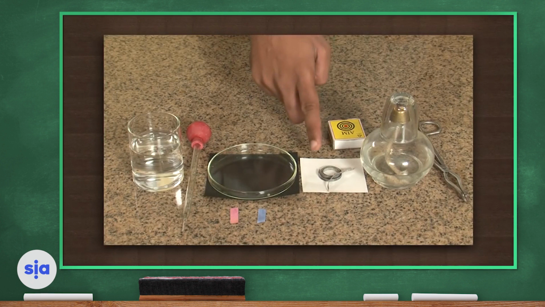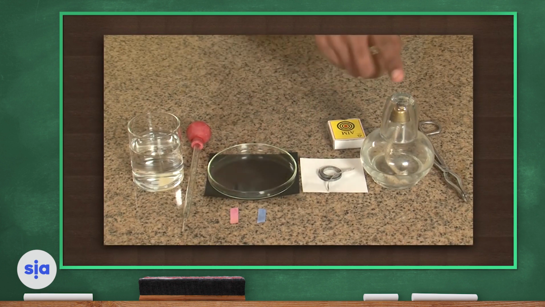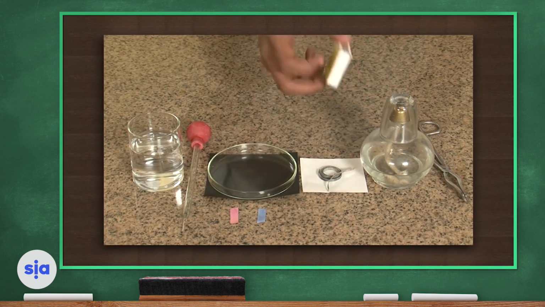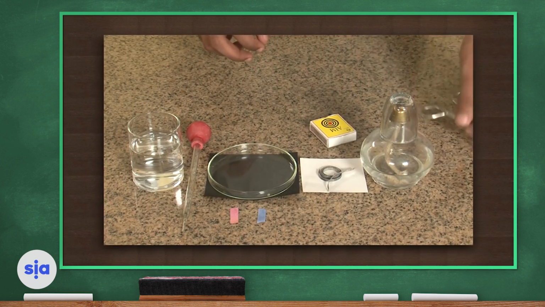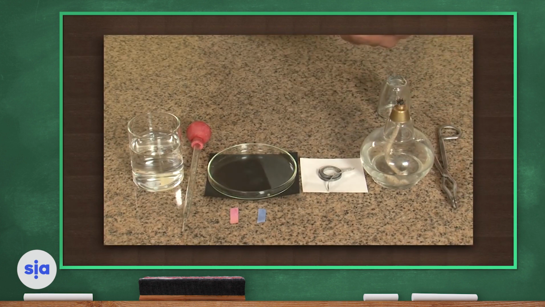Let us try to find out if metallic oxides are acidic or basic in nature. Let us do a small experiment to see this. For this we need magnesium wire, which is a metal, water, red and blue litmus paper, a petri dish, dropper, spirit lamp, matchbox, and a pair of tongs. Light the spirit lamp first.